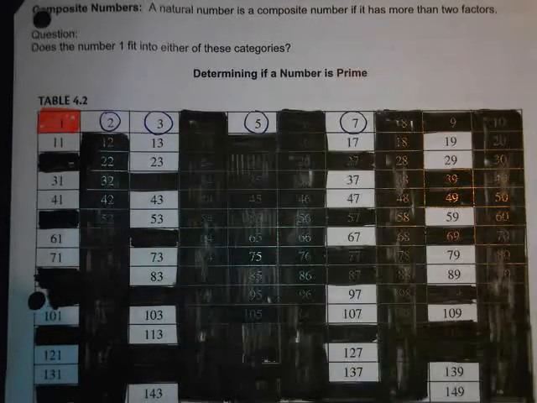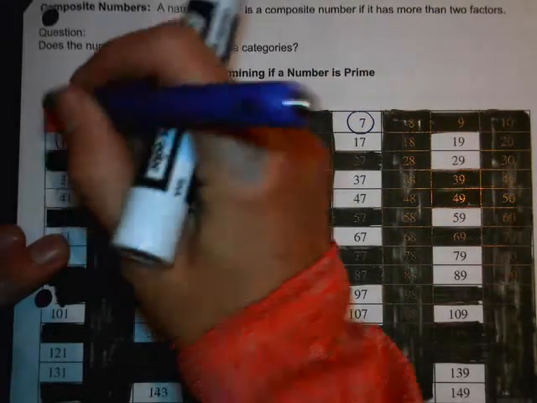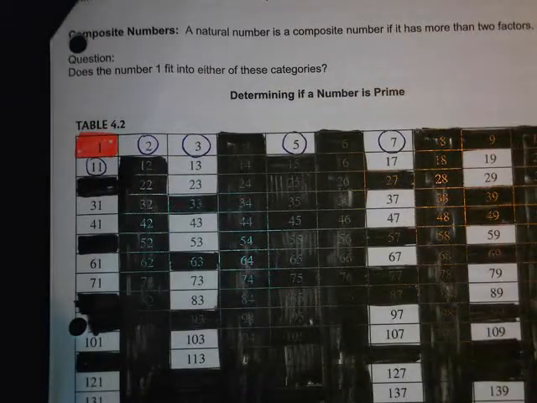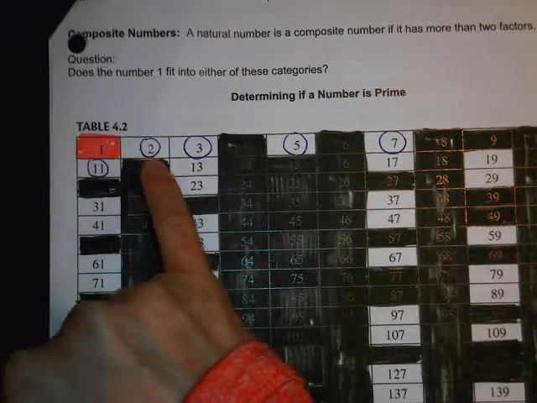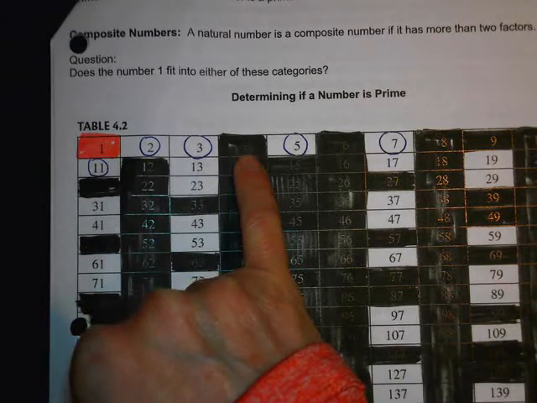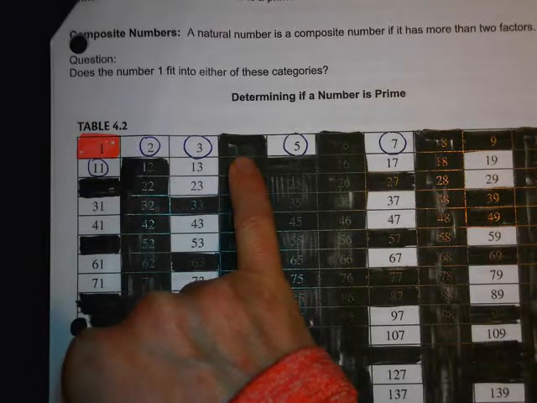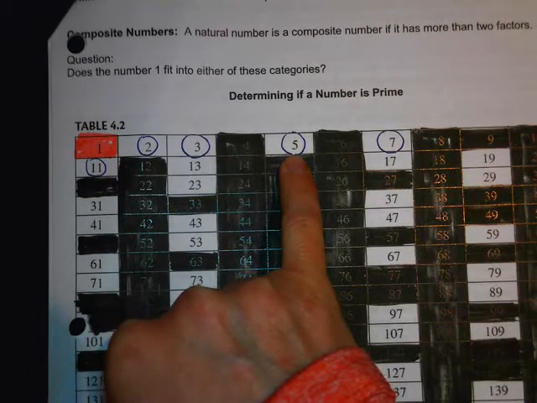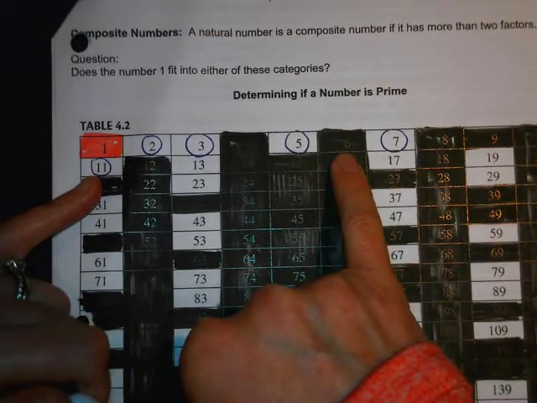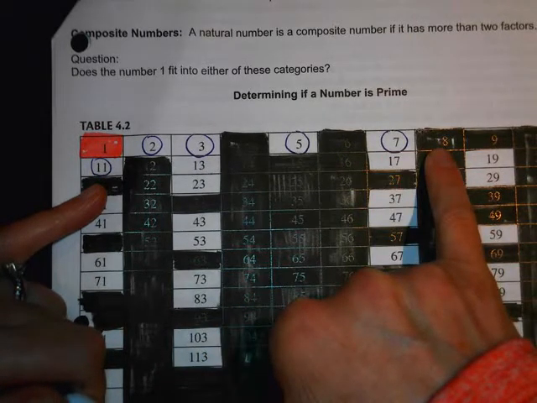All right, so now I circle 11. Okay, so where do I have to start on the chart? Well, look, I've crossed off 11 times 2. I've crossed off 11 times 3, right, when I crossed off the multiples of 3. I crossed off 11 times 4 because I crossed off all the multiples of 2, and 4 is a multiple of 2. I crossed off all the multiples of 5, so I've crossed off 11 times 5. I've crossed off 11 times 6 because I crossed off all the evens. I've crossed off 11 times 7 because we just did that. I've crossed off multiples of 8, multiples of 9, and multiples of 10.